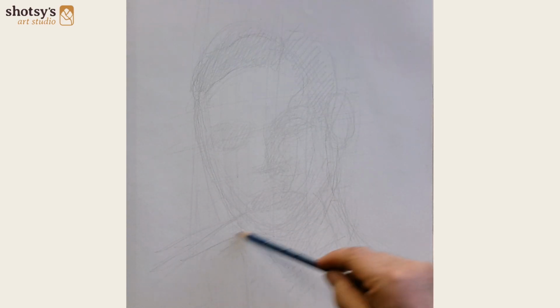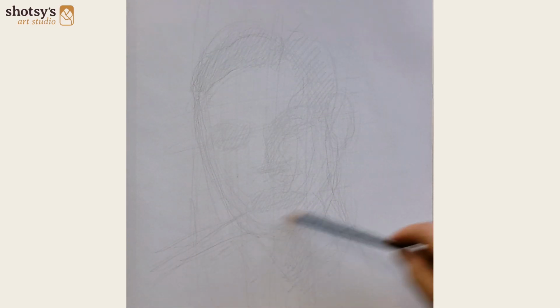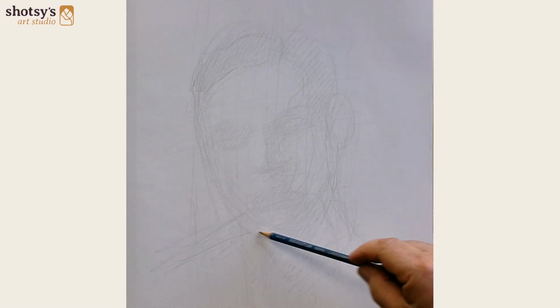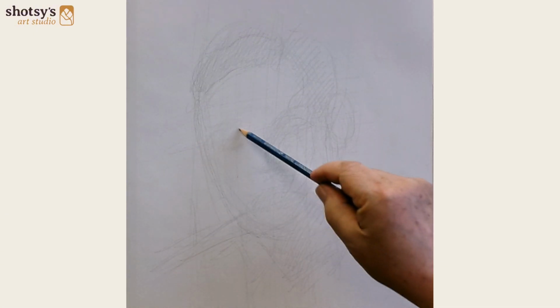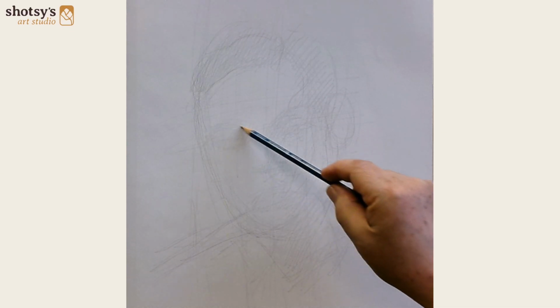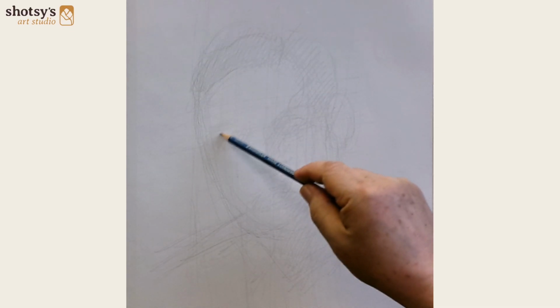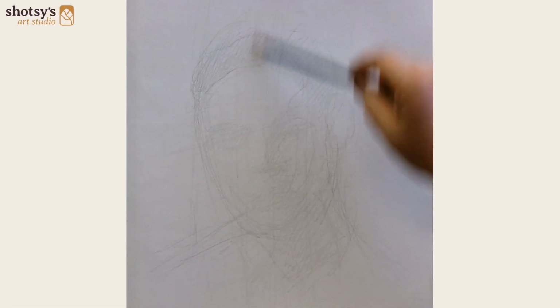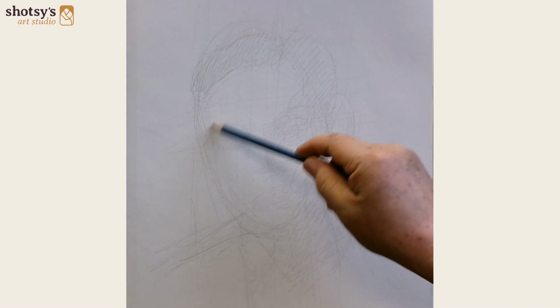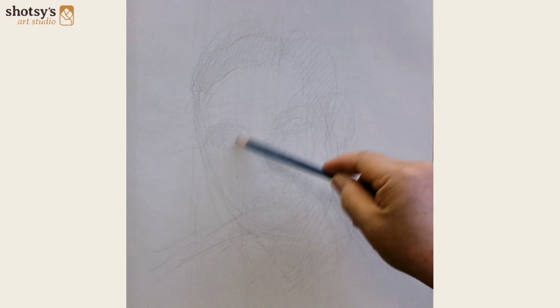As always, be willing to make changes. Don't be beholden to anything you put down. That's why, with pencil particularly, I stay very light. And now this eye socket is kind of in this area. So I see it right about over here. It comes to about there, but it lines up like that on my grid line. So let's get that back in there a little bit darker.